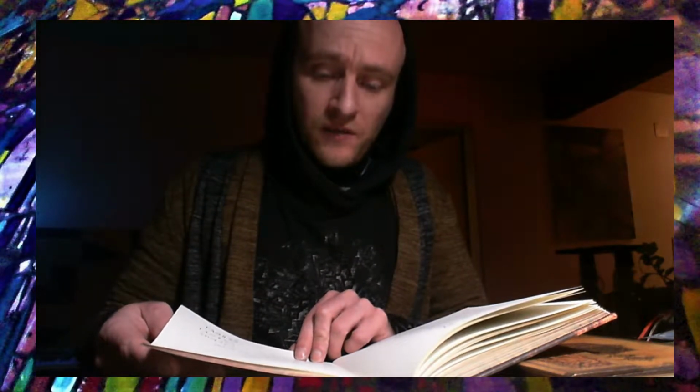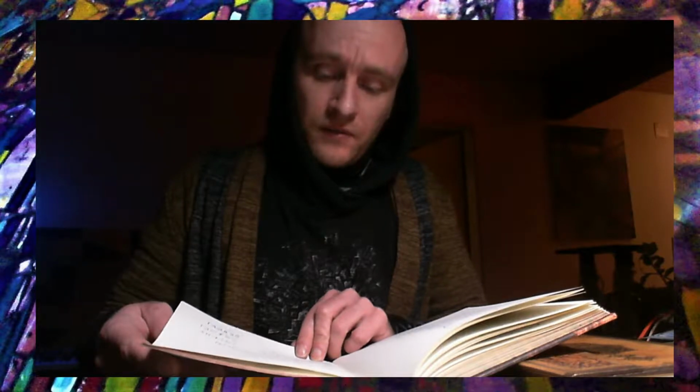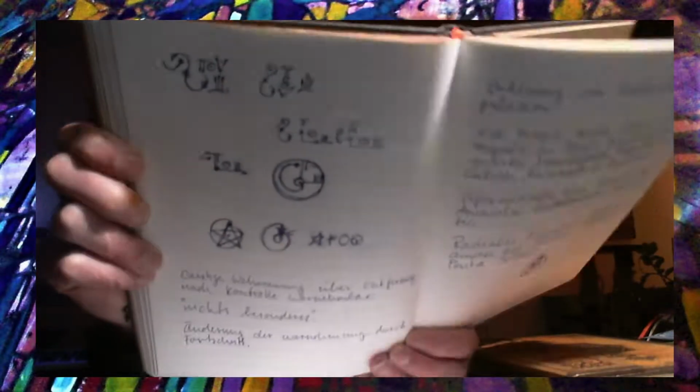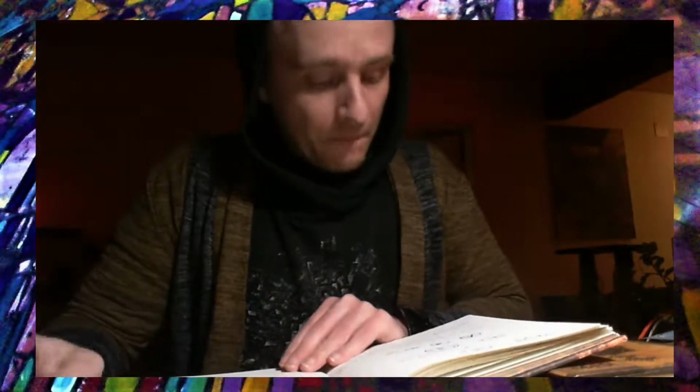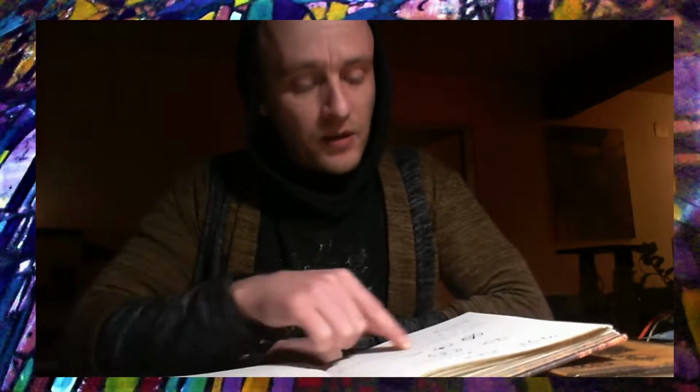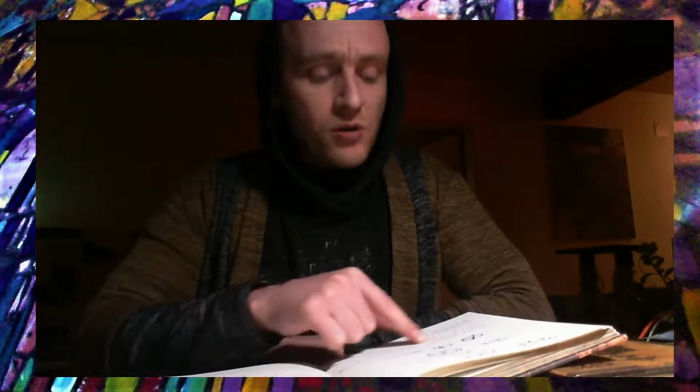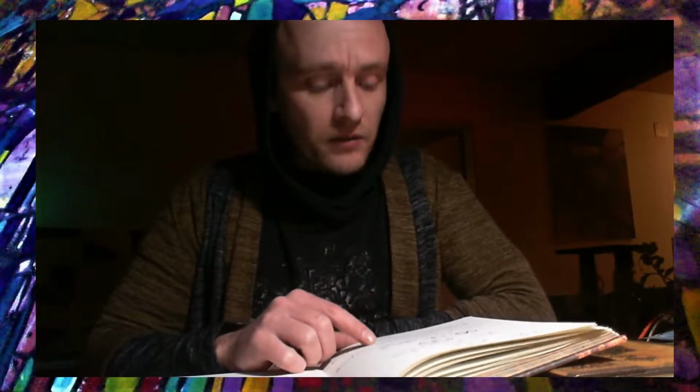So then we have here the equinox, Devkiputz, Ciphra. This is interesting too, equinox here. This is the symbol of equinox. So here I typed: Geistige Wahrnehmung über Entfernung nach Kontrolle wahrnehmbar. Änderung der Wahrnehmung durch Fortschritt, Erkennung von entfernter Manipulation.